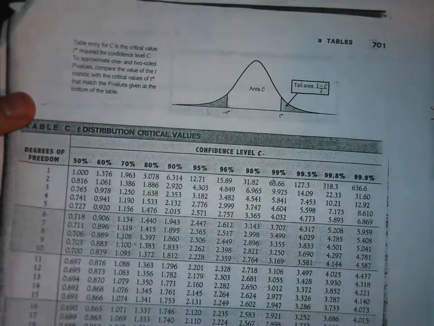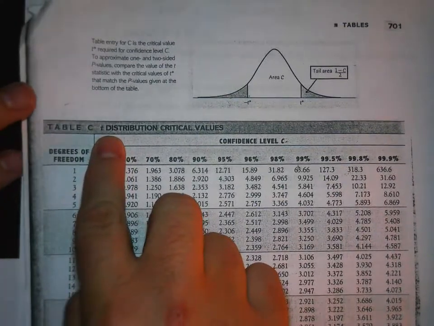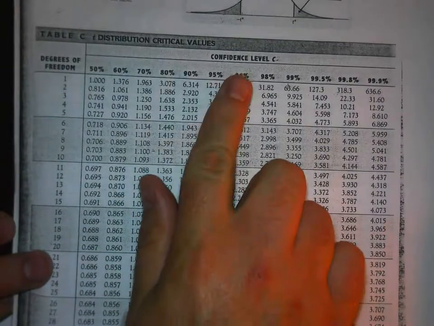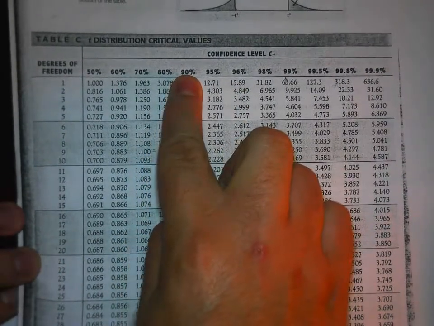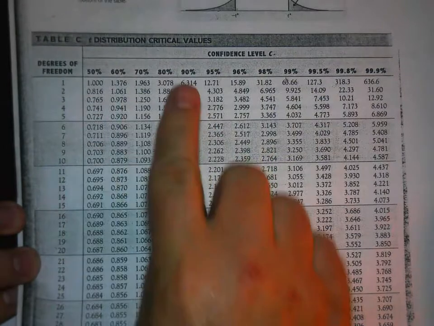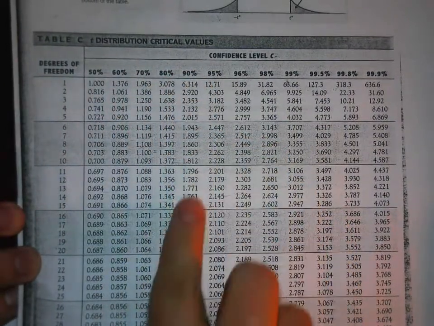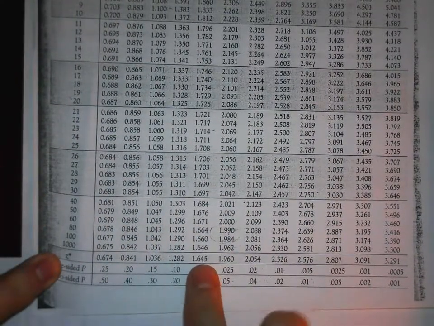Another way to get that value is on this different table that we're actually going to use later on in the course. Okay, the T distribution, and I'll post this online as a link, or a version of it at least. What we might notice is confidence level 90%. Ignoring everything else, just look at 90% confidence level, go all the way down, and notice at the bottom here, it has a Z star value.